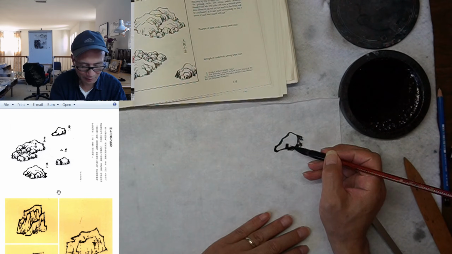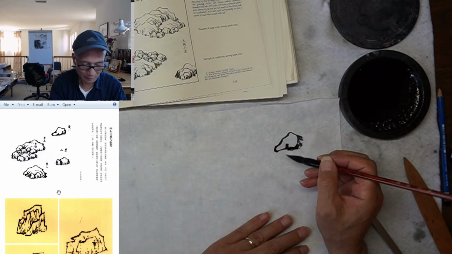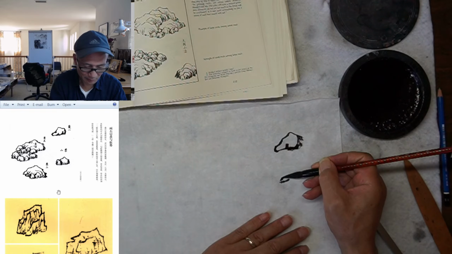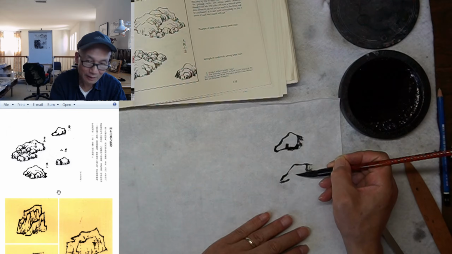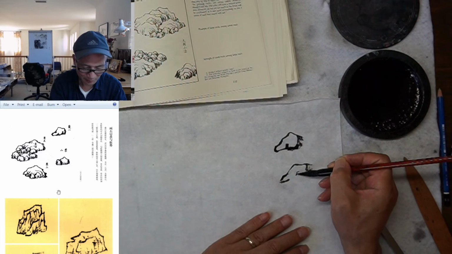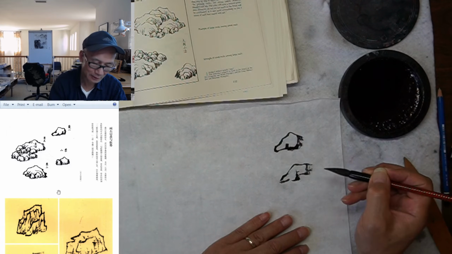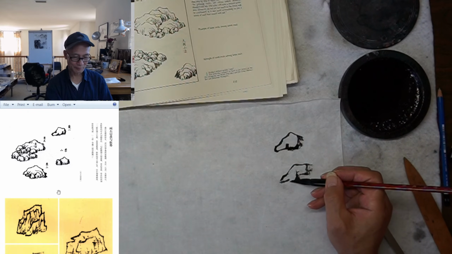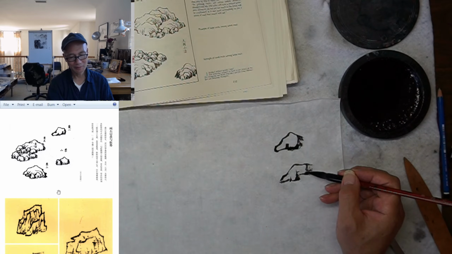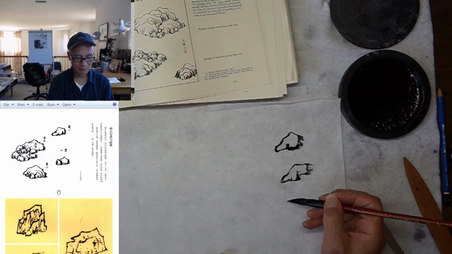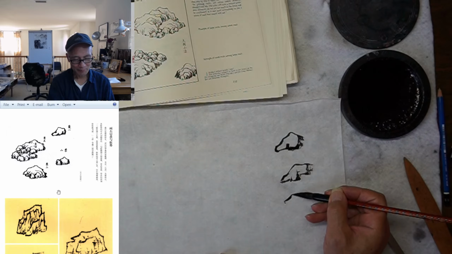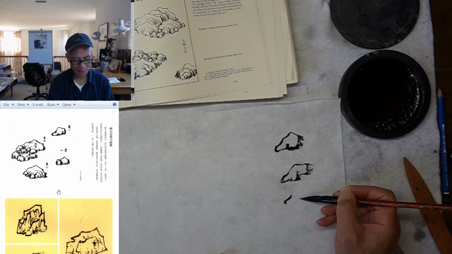Close either higher or lower. So you can go like this, and a little higher maybe also, and then you can add another stroke in between. So this is just one rock.